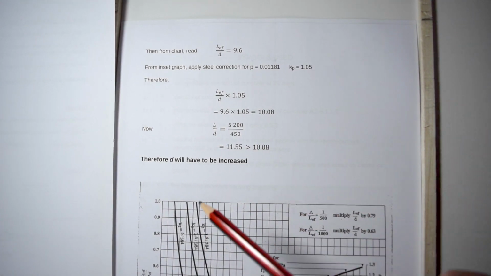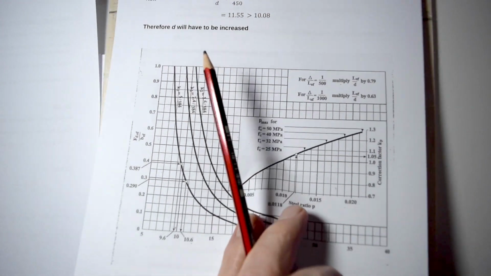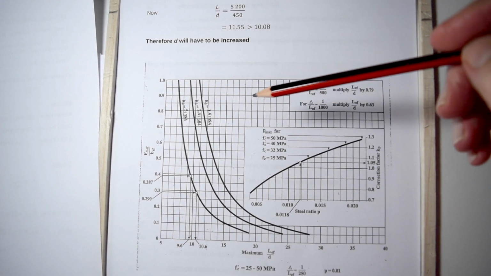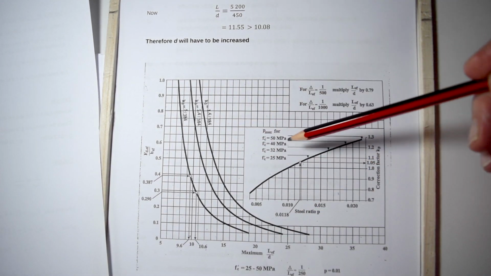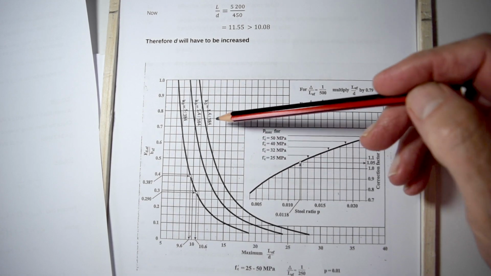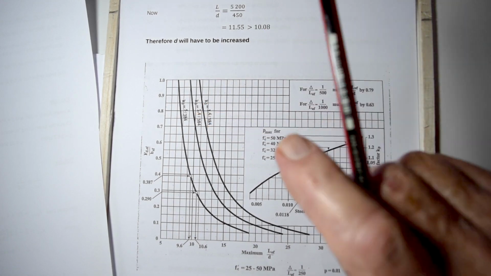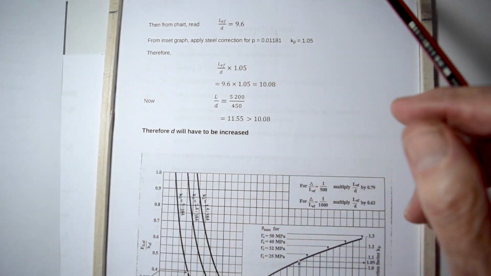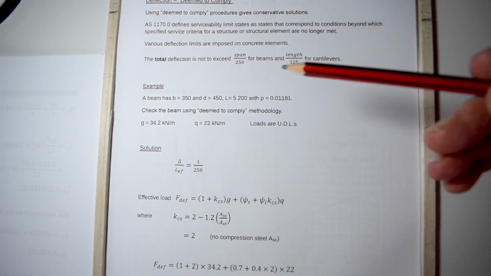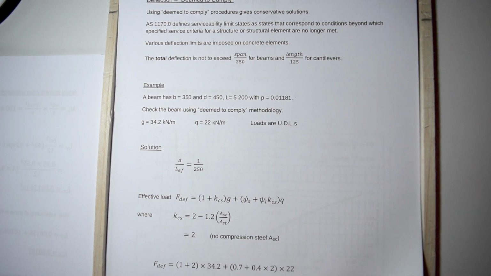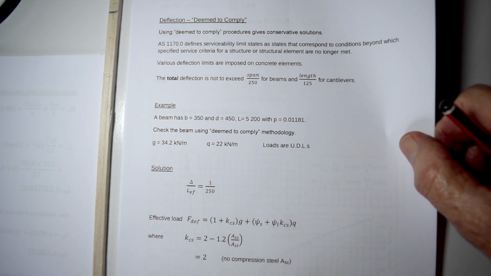This graph is found in concrete textbooks, reinforced concrete textbooks. Here it is. It gives you minor variations and adjustments for the type of loading and so forth. Pretty straightforward. Deem to comply. But I'm not going to do that, but I have just included this for your interest's sake.